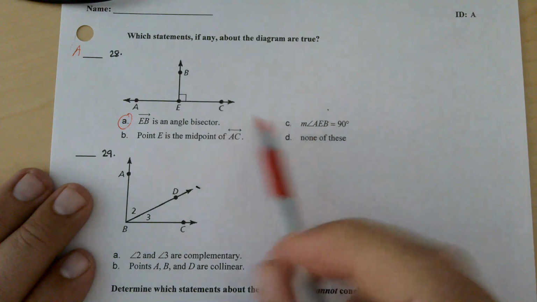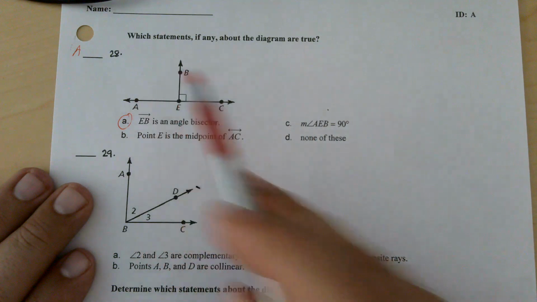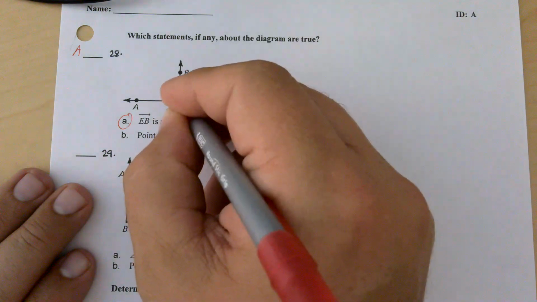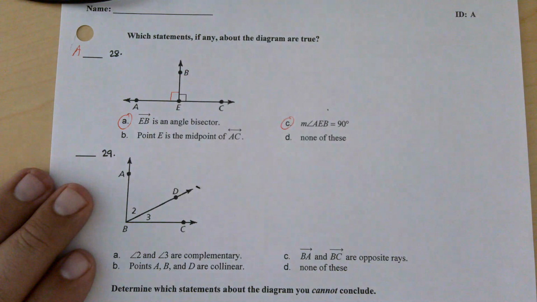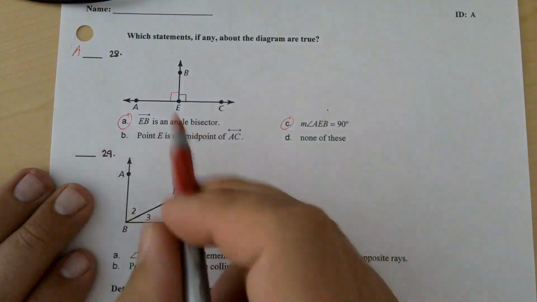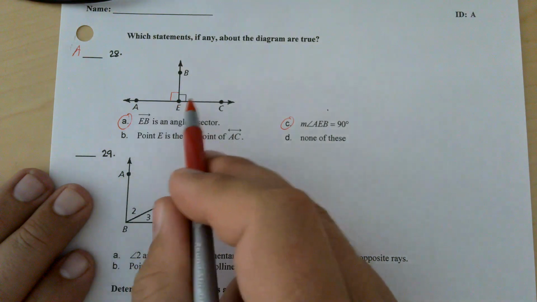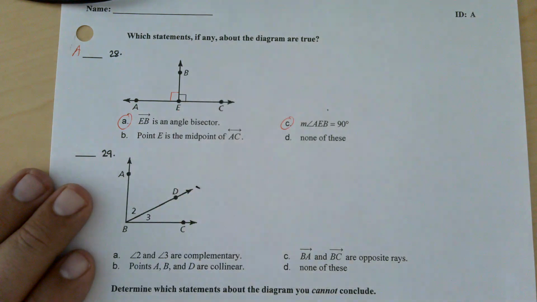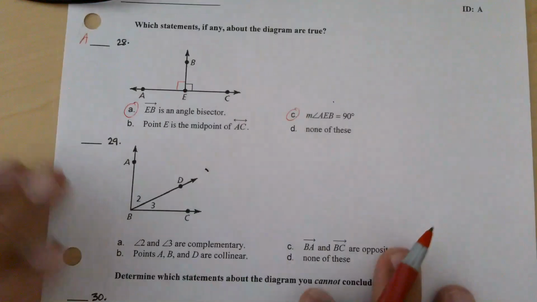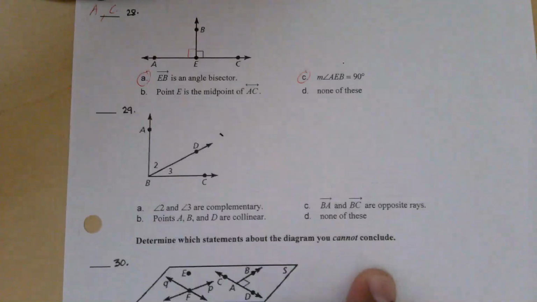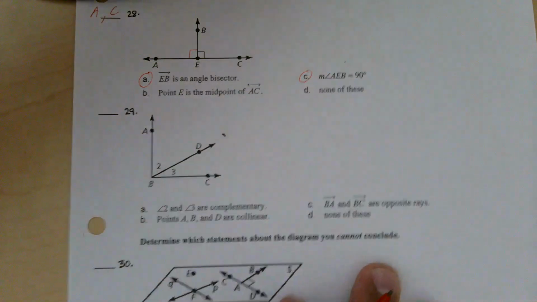And then we can tell that AEB is also 90 because, again, supplementary. This is 90. That forces this to be 90. And then we're told that point E is the midpoint. I can't tell that. I would need someone to put little slash marks to say that segment AE is congruent to EC for it to be the midpoint. And then D is not true. This next one, let's put a C up here. So it's A and C for number 28.